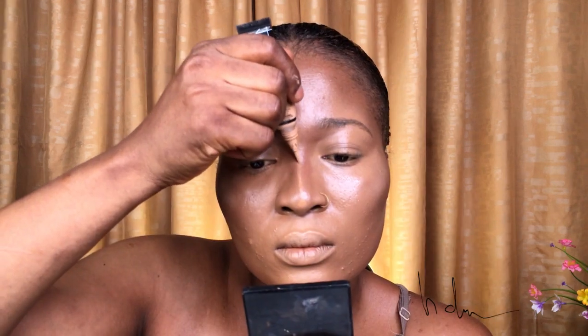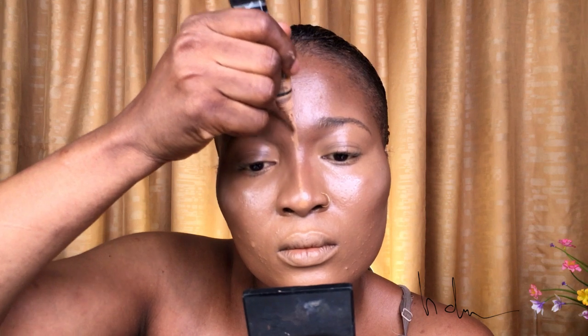So like I said earlier, guys, if you're contouring and you want to see the effects of what you contour, you have to highlight. So I'm going to show you guys what I meant. So can you guys see what I'm talking about? So let me quickly go ahead and set my face and I'm going to be right back, guys.